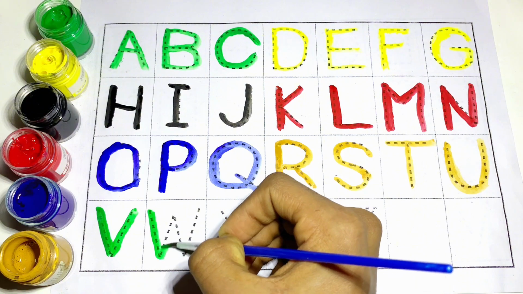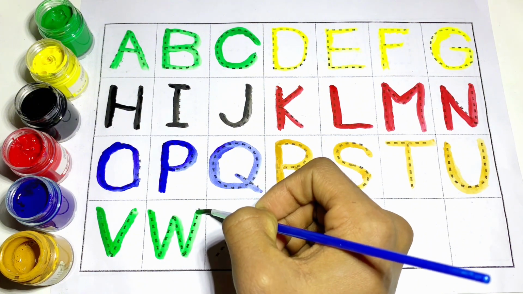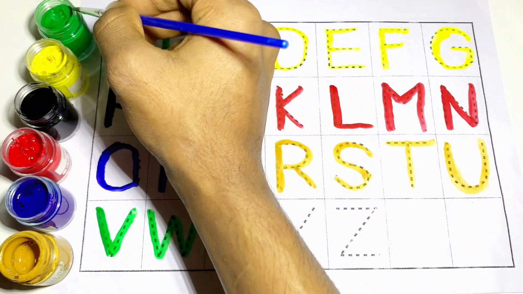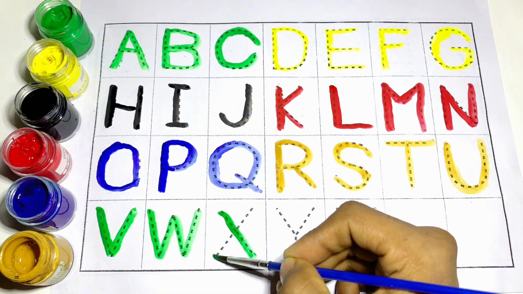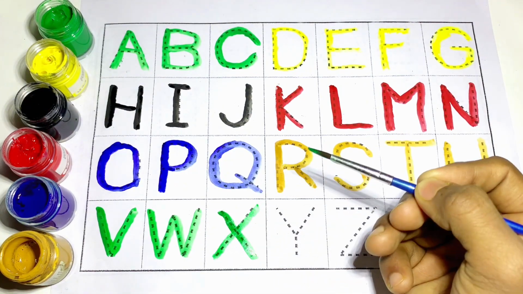W. W is for wolf. W is for watch. Kids again use green color and draw X. X is for X-ray. X is for xylophone.